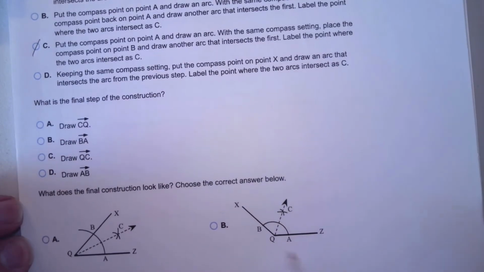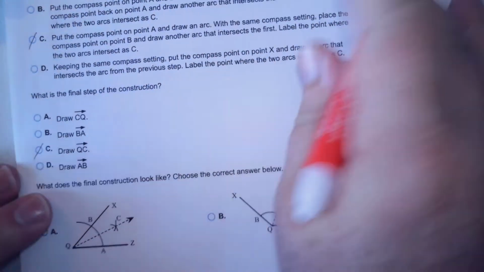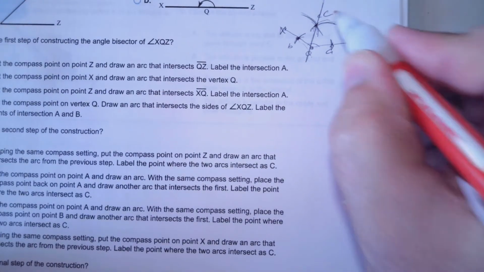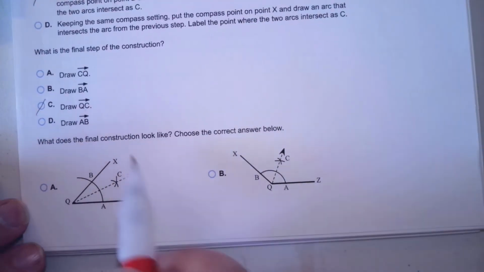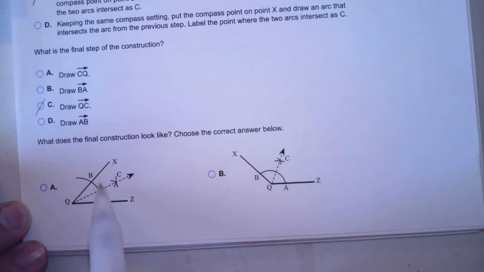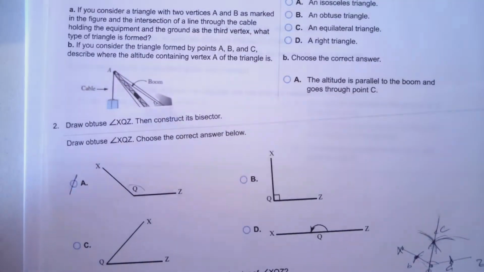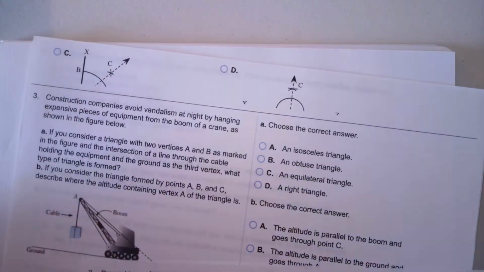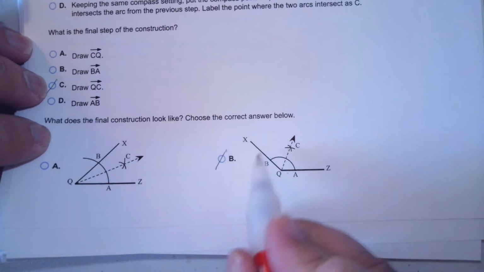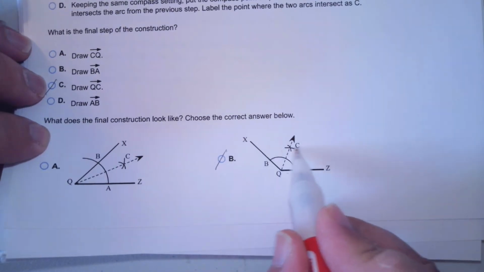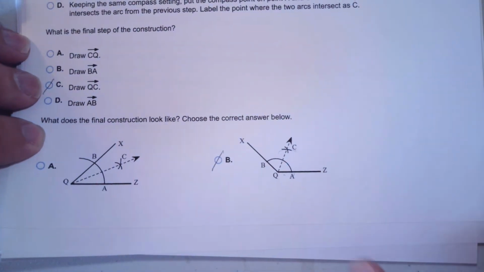Where they intersect, we now draw a line segment from Q to C. Well, what does the final construction look like? That's not it, that's an acute angle. That's an obtuse angle. So it has to be B, because it's an obtuse angle. Here, I created an arc from A, an arc from B, and where they intersected, I drew a line down.